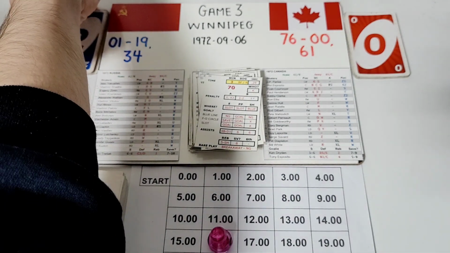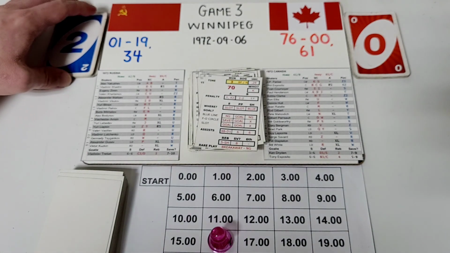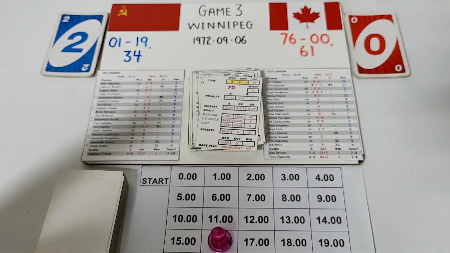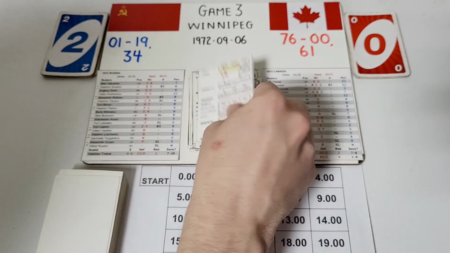So if Game 3 in real life was disappointing, imagine how the Canadians, after coming back and having won Game 2, both in real life and in the replay, how they would have felt here. It's going to be 2-0. Let me flip for assists before I get too excited and forget to.